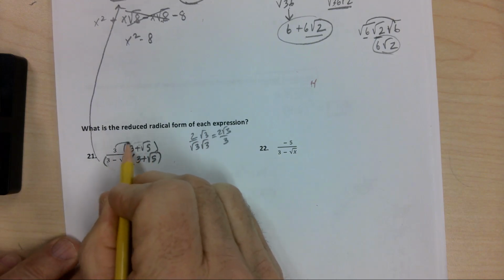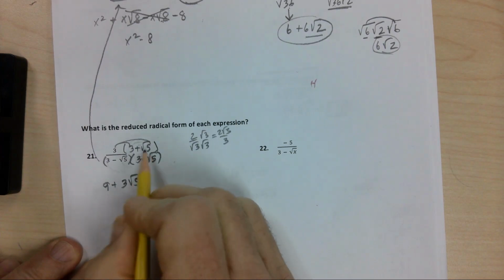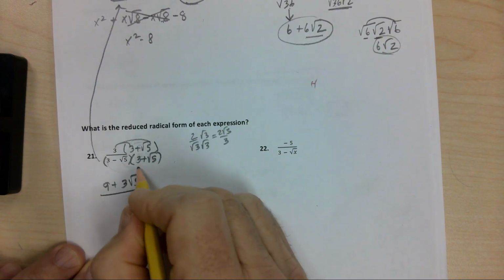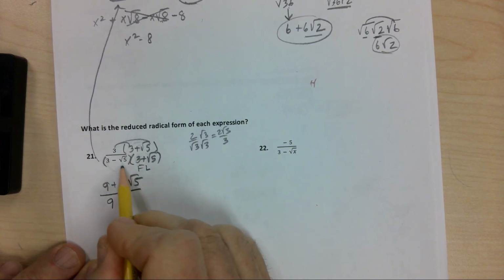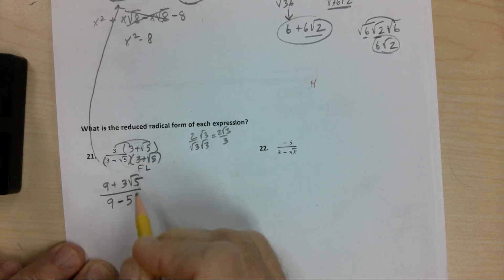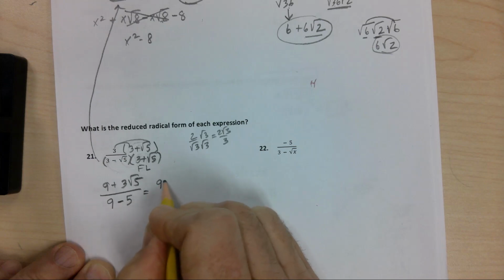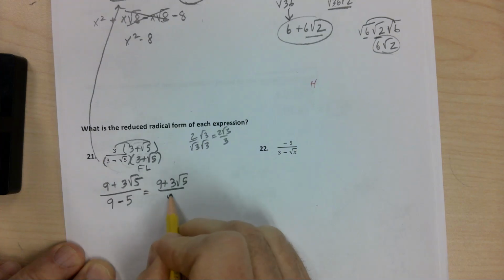So notice I'm going to distribute 9 plus 3 square root of 5. That's the top. In the bottom, I'm going to FOIL. 3 times 3 is 9. Negative times a positive is negative. Square root, the roots fly off. So I clean this up. 9 plus 3 square root of 5, all over 4.